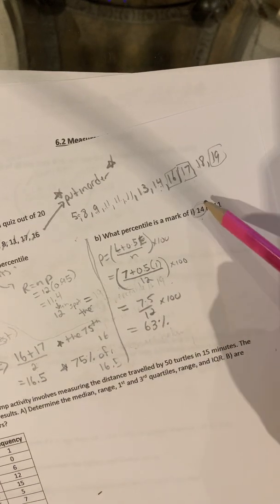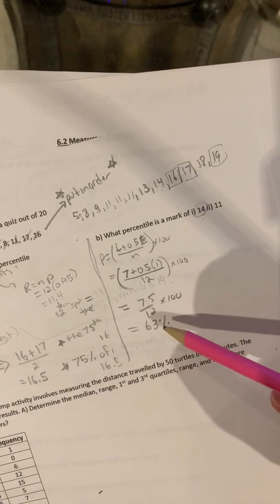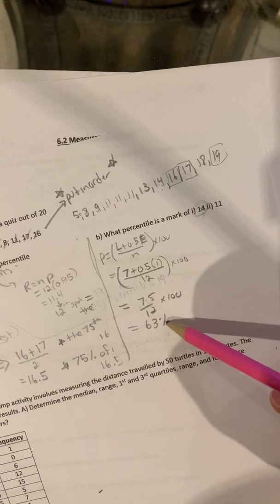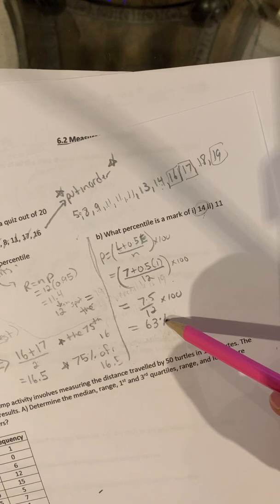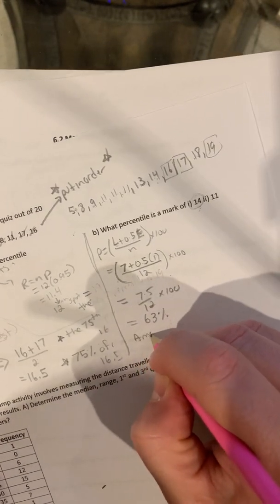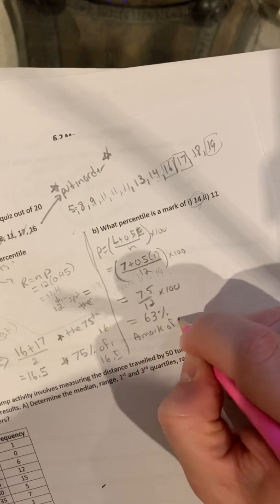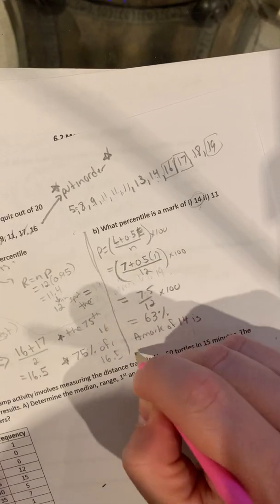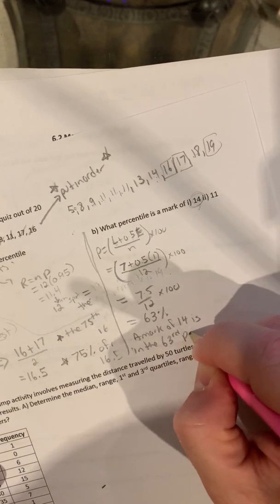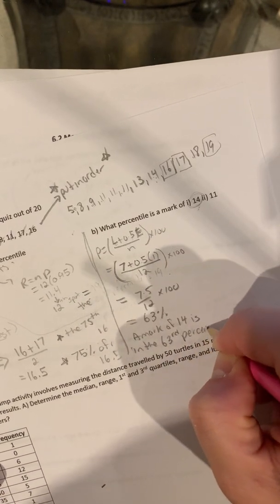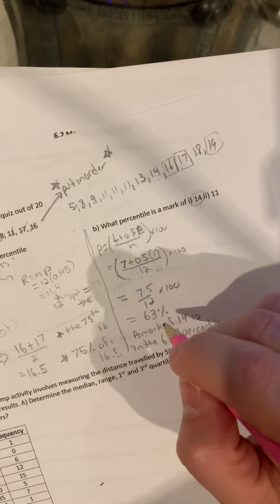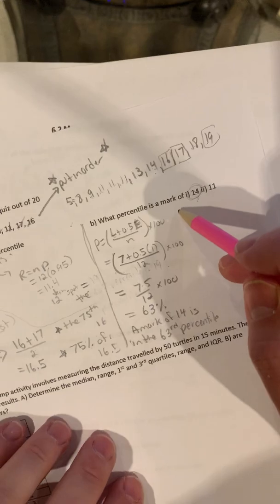Okay, so what that means is 14 is in the 63rd percentile. So the mark of 14 is better than 63% of results. Okay, so a mark of 14 is in the 63rd percentile. Again, meaning that a mark of 14 is better than 63% of results.